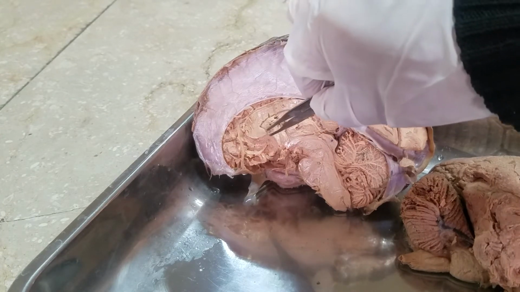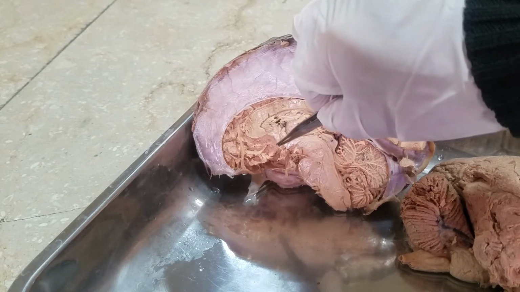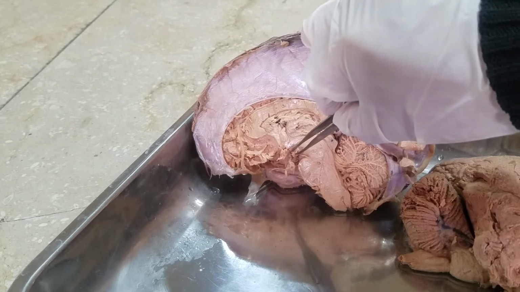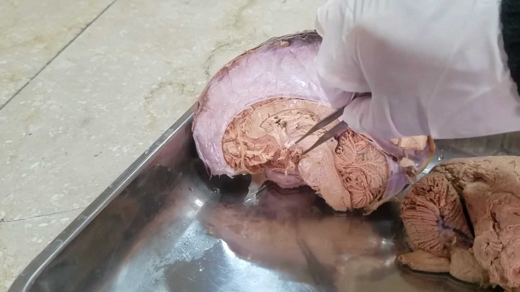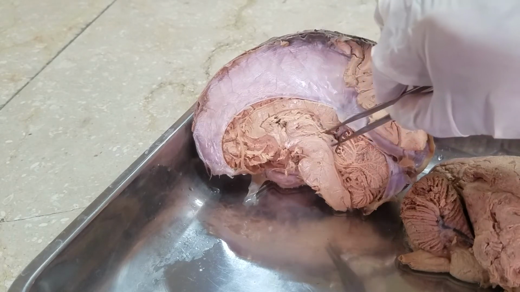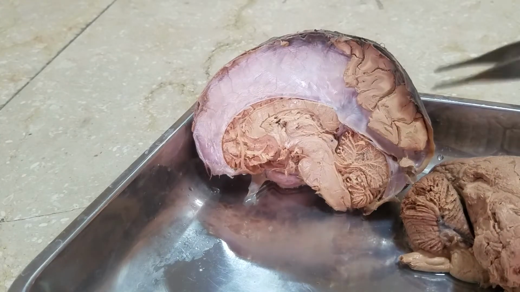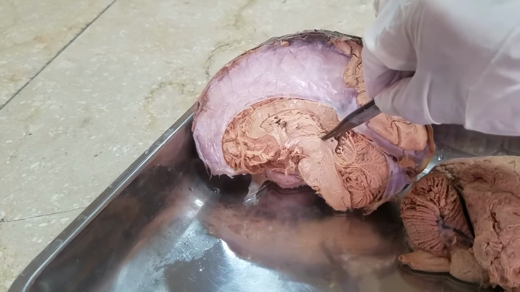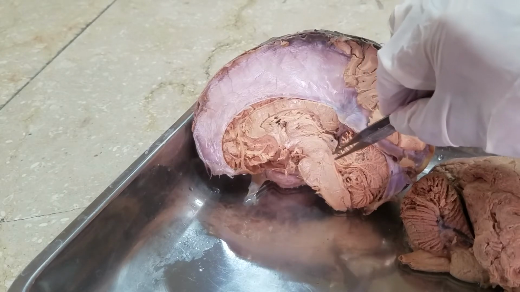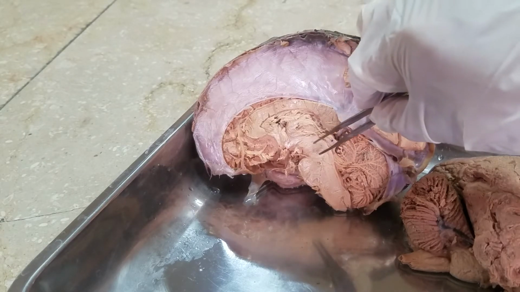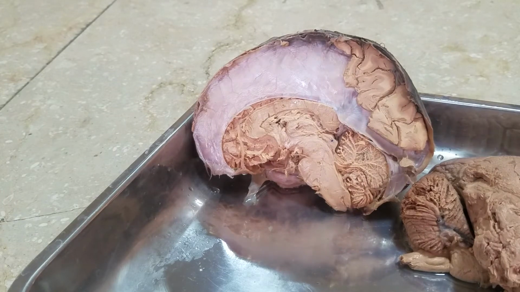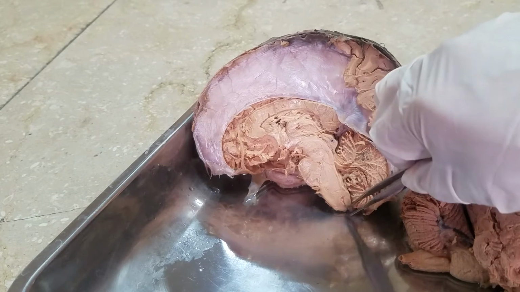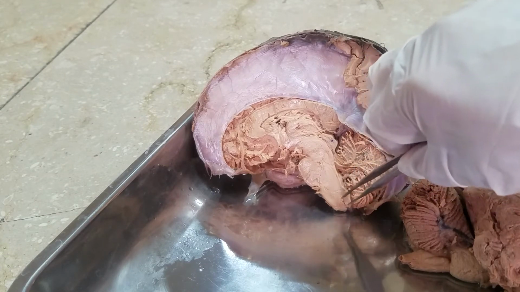This is the rostrum of the corpus callosum, the lamina terminalis leading towards the optic chiasm. These are the mammillary bodies. This is the part of the midbrain with the superior and the inferior colliculus, the cerebral aqueduct, and this is the part where the tegmentum and the crus cerebri are present. This is the pons, and downwards this is the medulla oblongata.